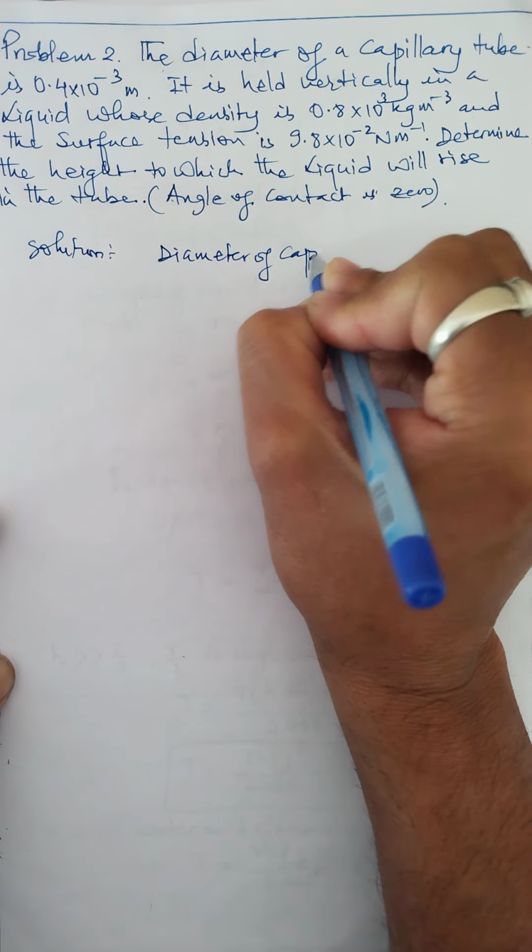Radius. The radius, which is marked by letter R, and radius is half of this diameter, means 0.4 divided by 2 into 10 to the power minus 3 meter. Now the power remains same, 10 minus 3 only, but 0.4 divided by 2 means how much? 0.2 into 10 to the power minus 3, and the unit is meter. So R out here is the radius of the tube, that is 0.2 into 10 minus 3 meter.